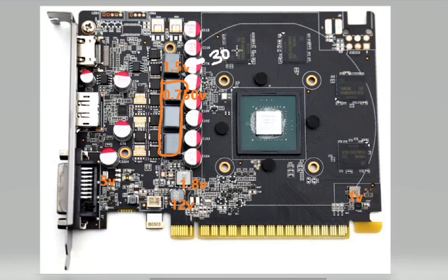So the VMEM rails should have 30 ohms or above, and then the GPU core resistance should be 1 ohm or below. The 1.8 volts should have 2.4 kilo ohms or above.